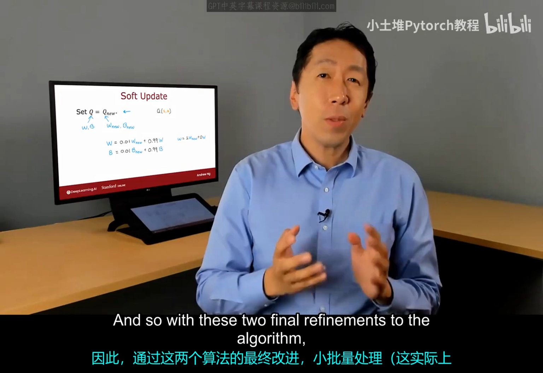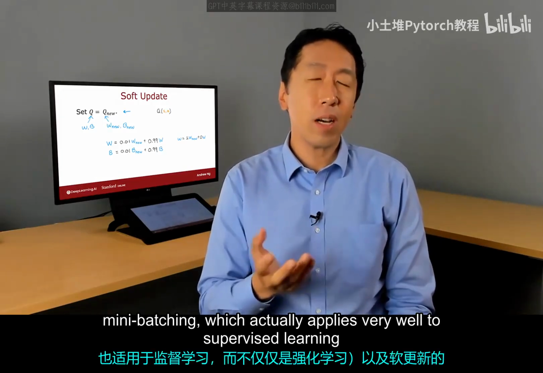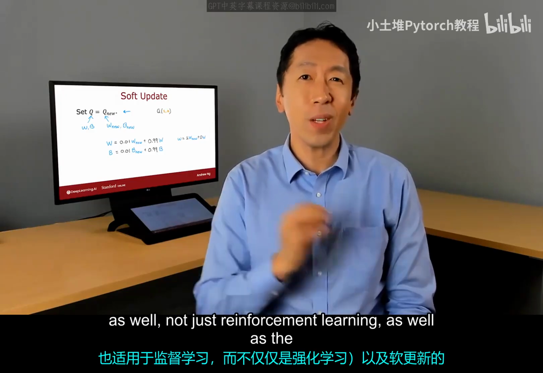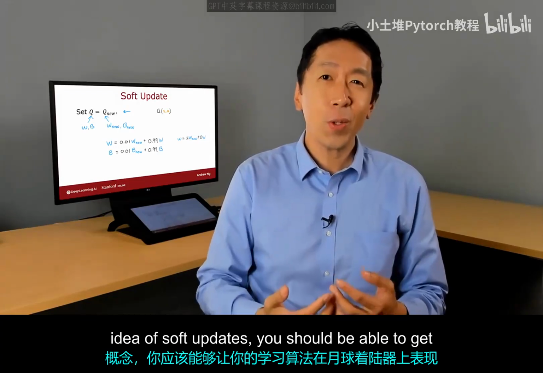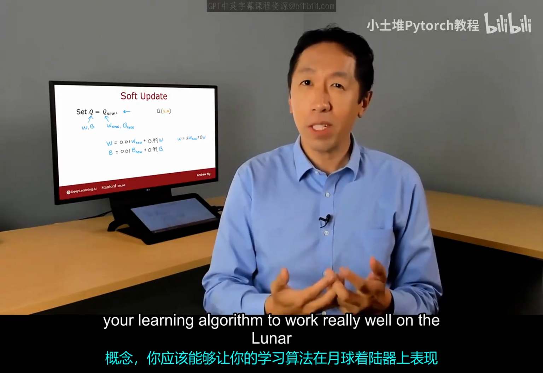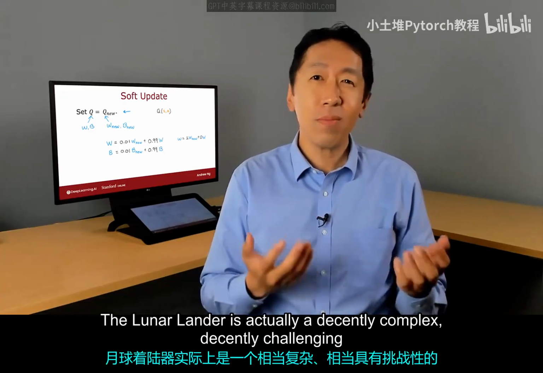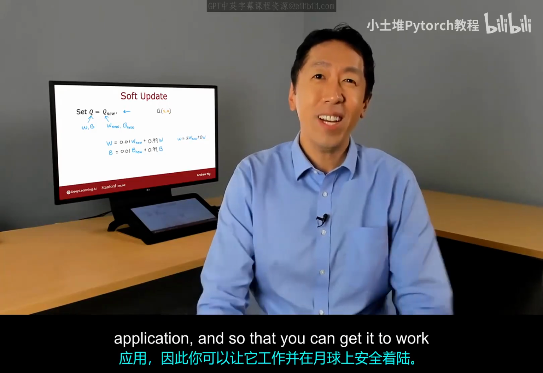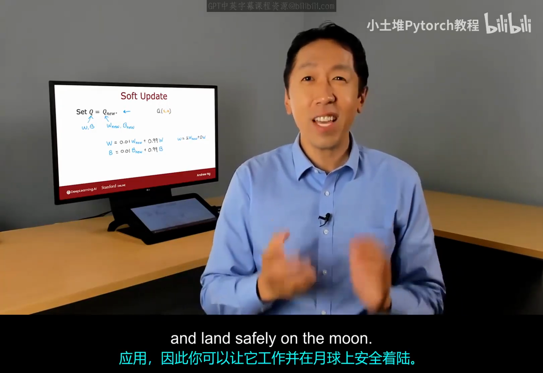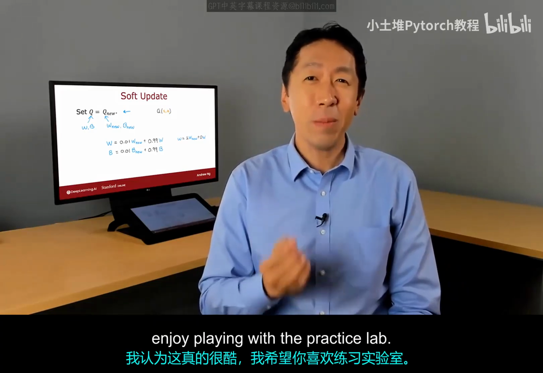And so with these two final refinements to the algorithm, mini batching, which actually applies very well to supervised learning as well, not just reinforcement learning, as well as the idea of soft updates, you should be able to get your learning algorithm to work really well on the lunar lander. The lunar lander is actually a decently complex, decently challenging application, and so you can get it to work and land safely on the moon. I think that's actually really cool, and I hope you enjoy playing with the practice lab.